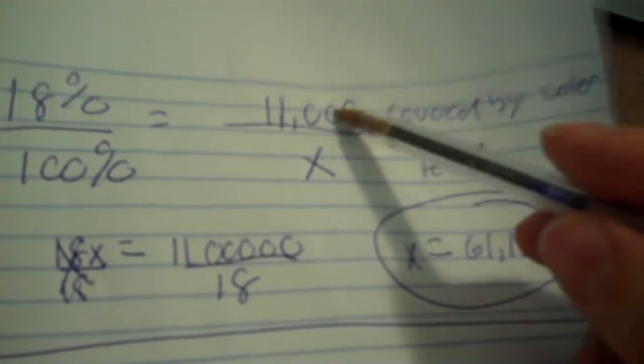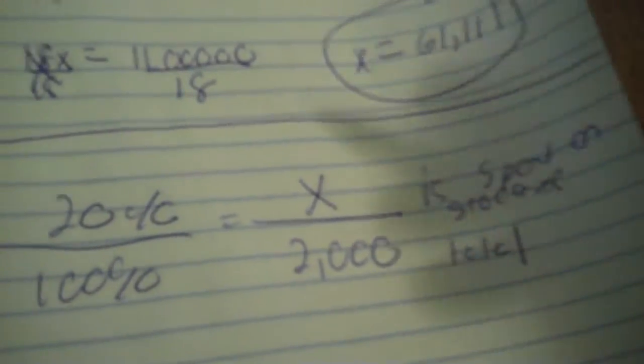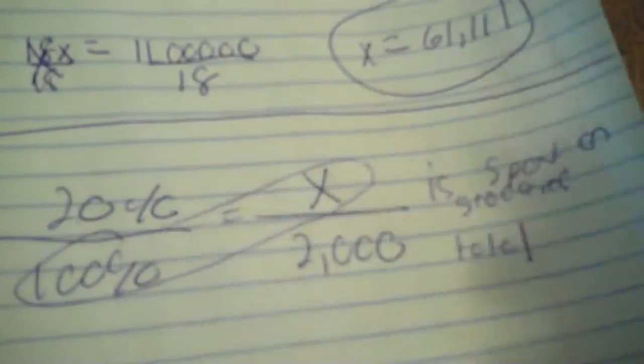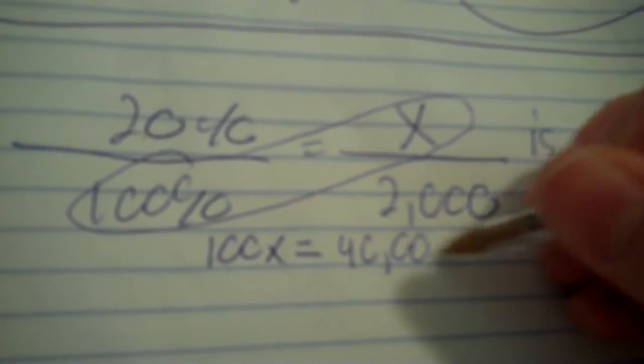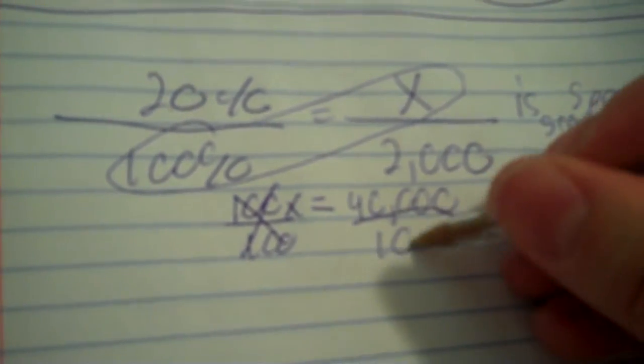So you see here, we knew what to put there. Here we didn't, okay? So 100 times X, 100X. 20 times 2,000 is 40,000. Then divide by 100. And that's going to be 400. So 400 is how much is spent on groceries. You don't spend $2,000 in a month on groceries unless you got 25 kids, okay?